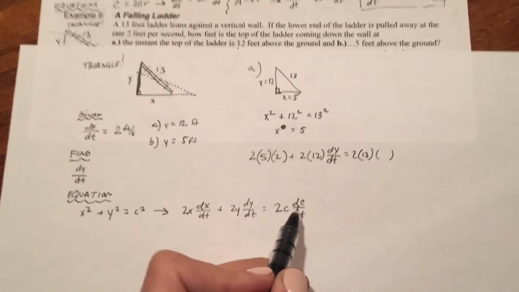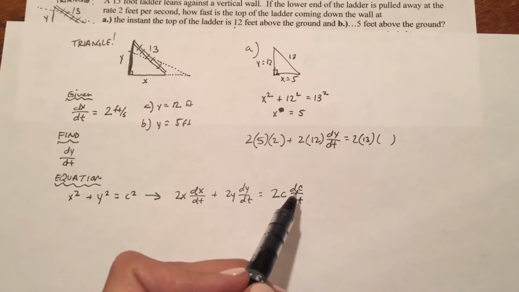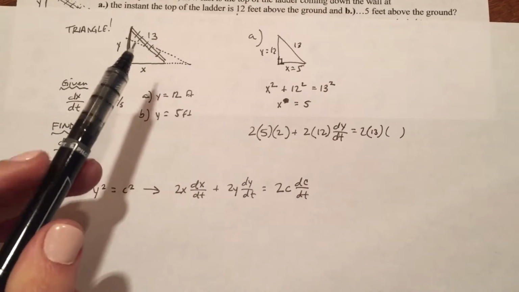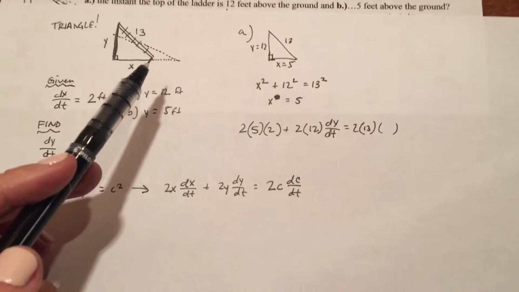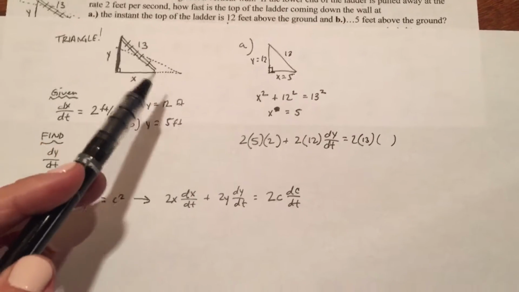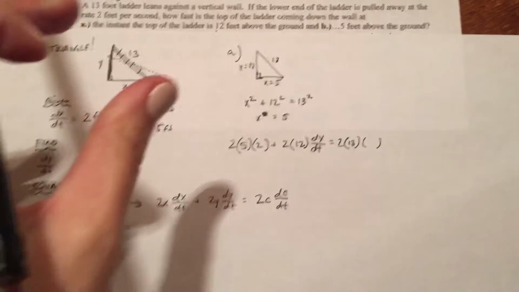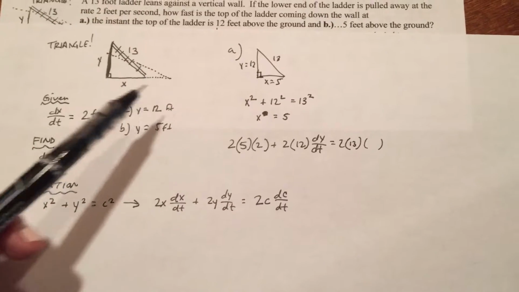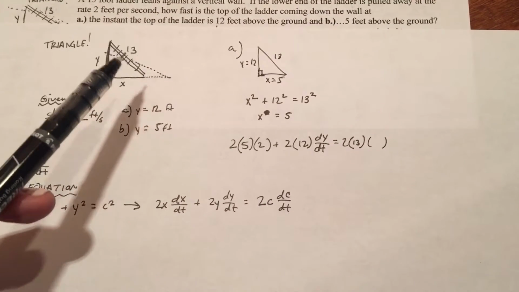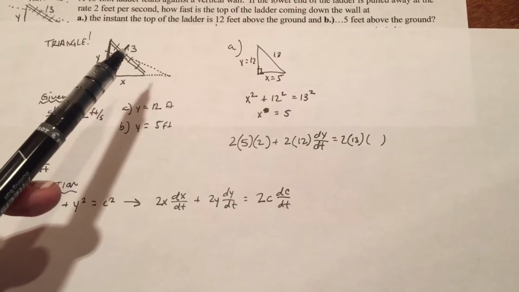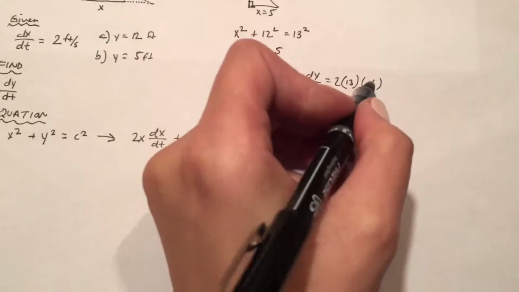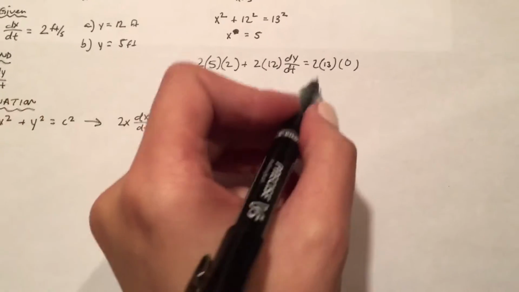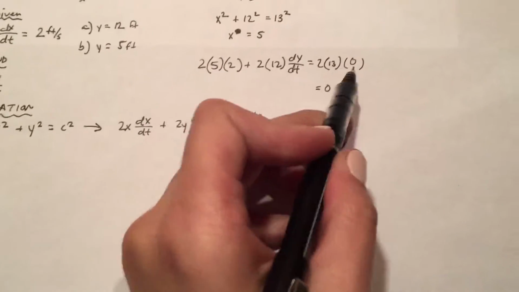It takes a little bit of thinking, but this is talking about the rate of c, which really, c is our ladder. So at what rate is the ladder changing size? Well, does the ladder ever change size? No, it's a ladder. It's sliding down and up, but the actual size, 13, is never changing. So when you take the derivative of 13, a constant number that is never changing, the derivative of that constant number is 0, right? And so that makes our thing a little bit easier to solve here, because what we're going to get is 0 on this side.